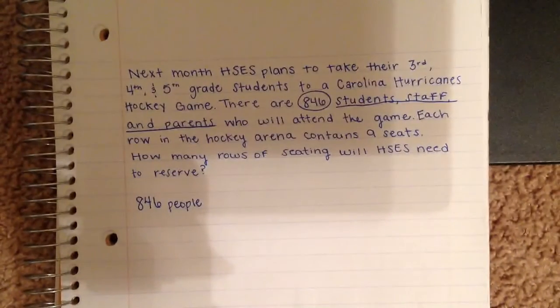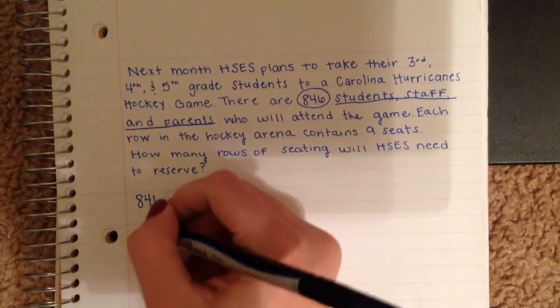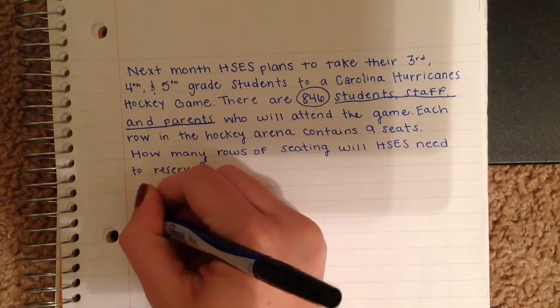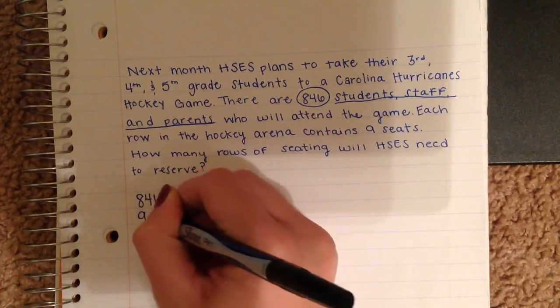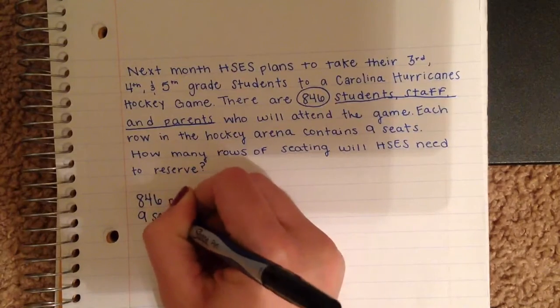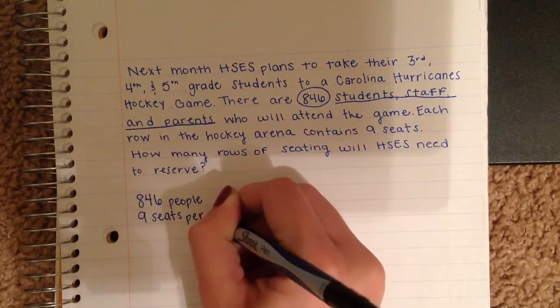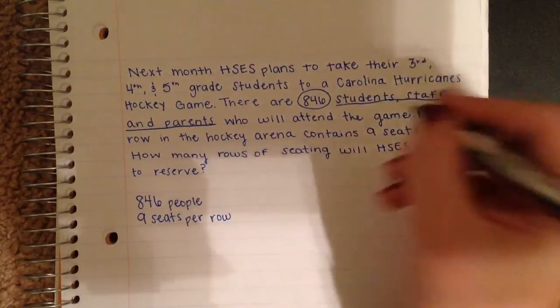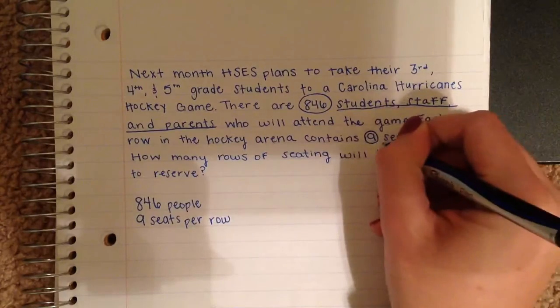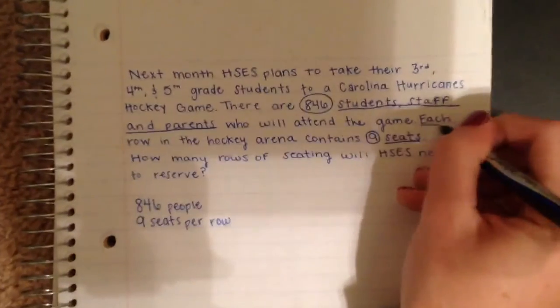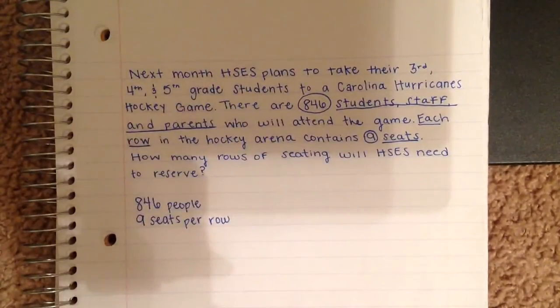All right. As I continue reading, I see that each row in the hockey arena contains 9 seats. So I'm going to write 9 seats per row. Nine seats each row. All right. And the last part is the question that I'm being asked.